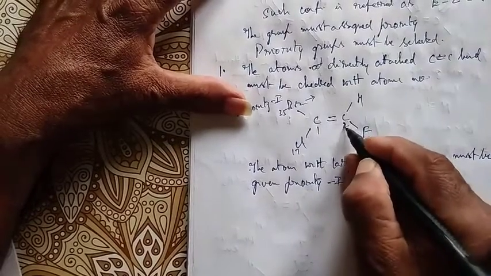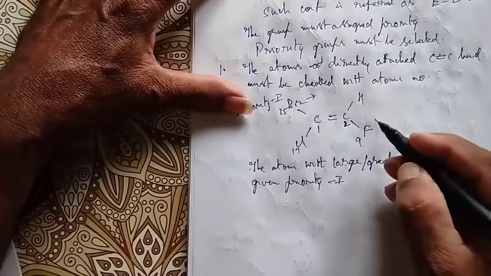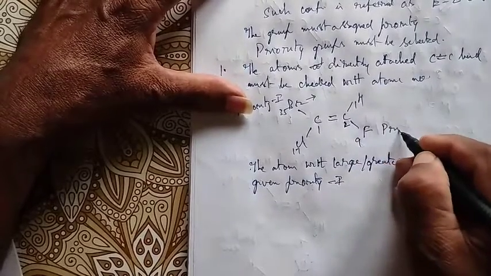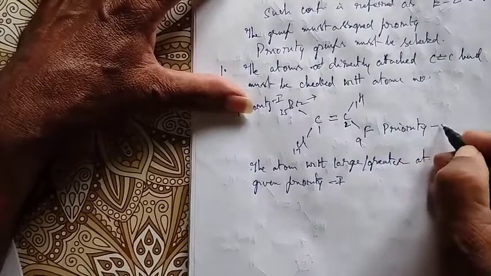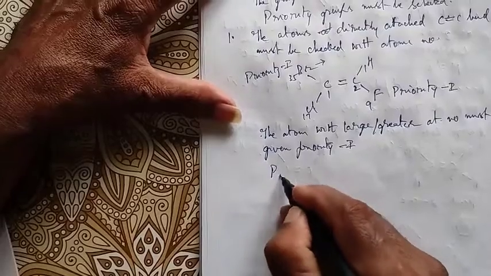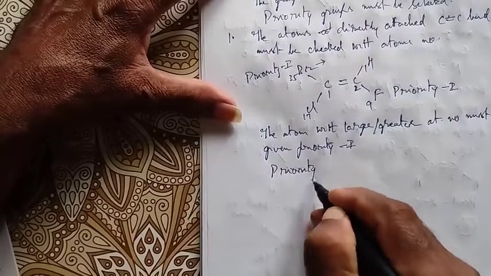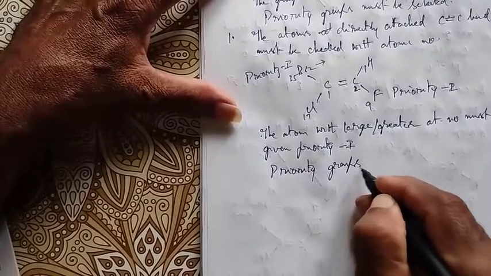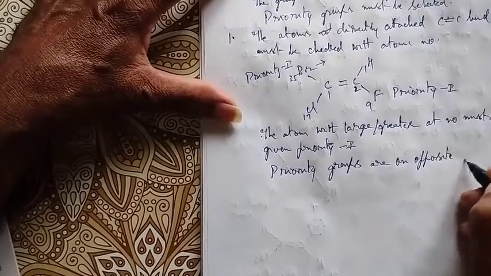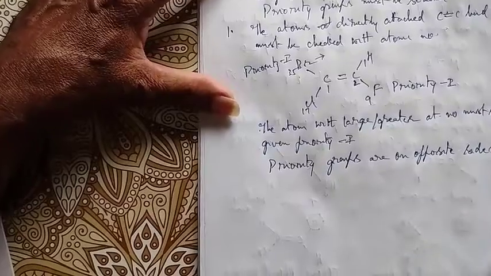On the C2 carbon atom, fluorine has atomic number 9, whereas the hydrogen atom has atomic number 1. Therefore, fluorine is priority 1. So here the priority groups are on opposite sides.